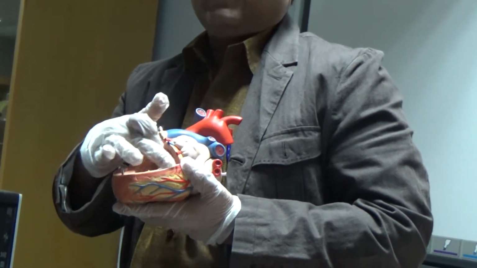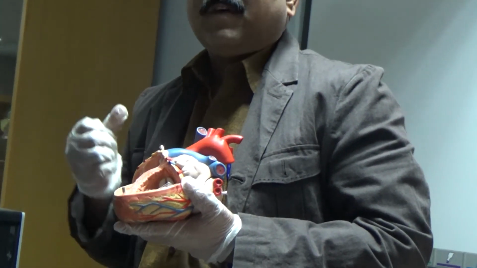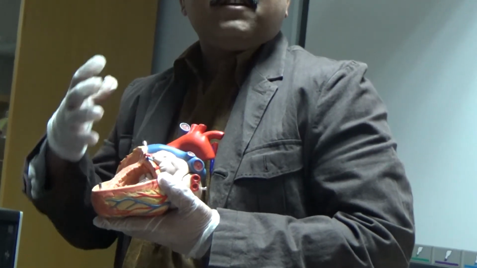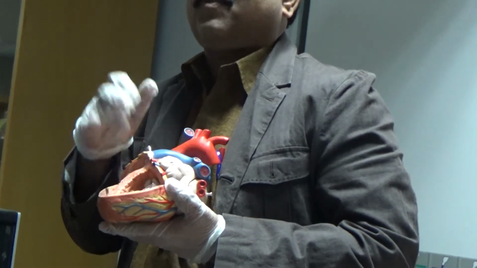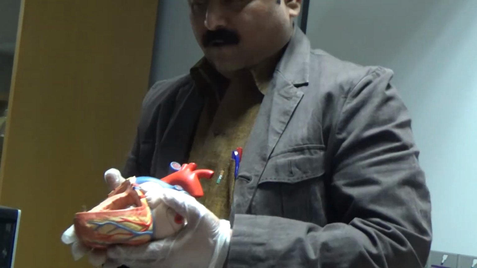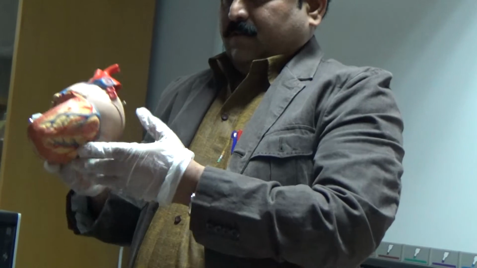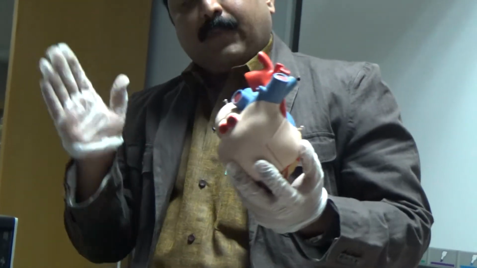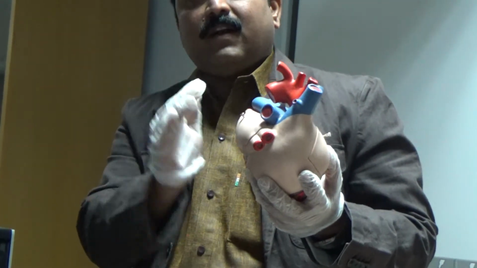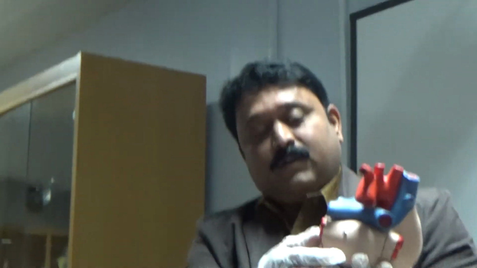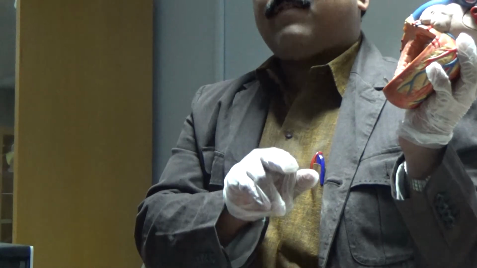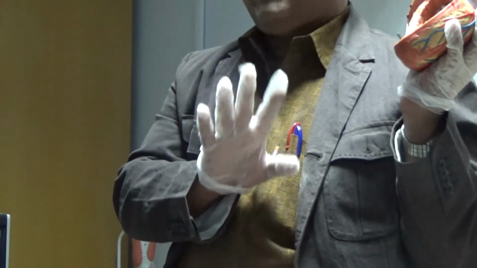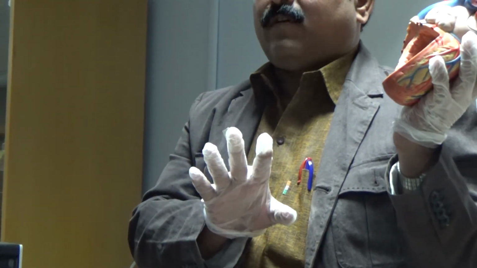Whereas the left ventricle has to pump the blood throughout the body. It needs more pressure to contract, isn't it? That is why this wall is thick. So after receiving the oxygenated blood into the left atrium, blood travels through the left AV valve, that is the mitral valve or bicuspid valve.